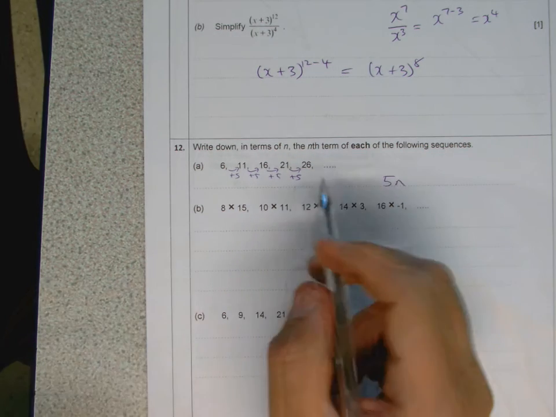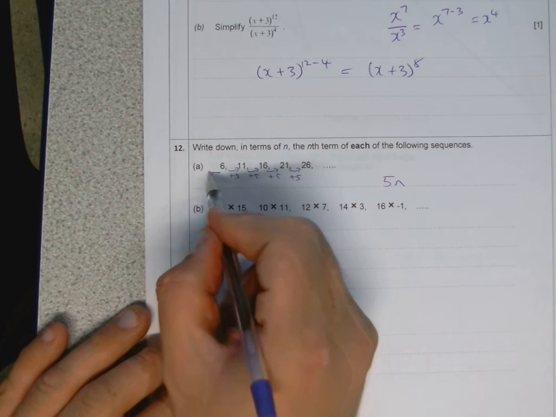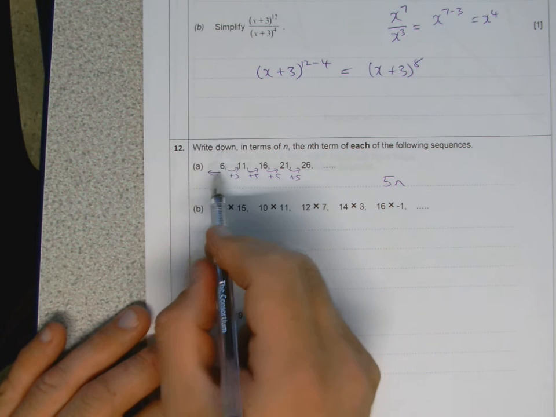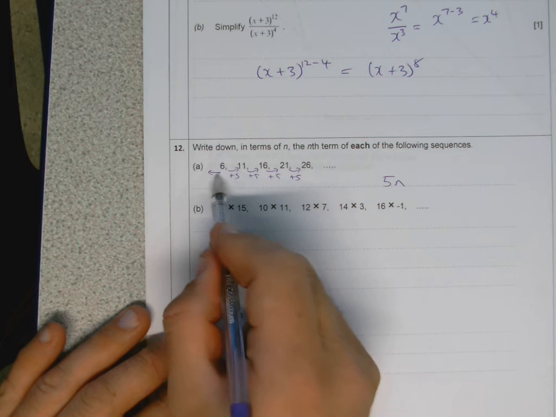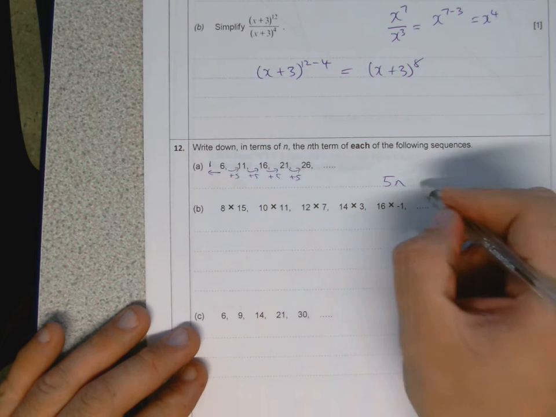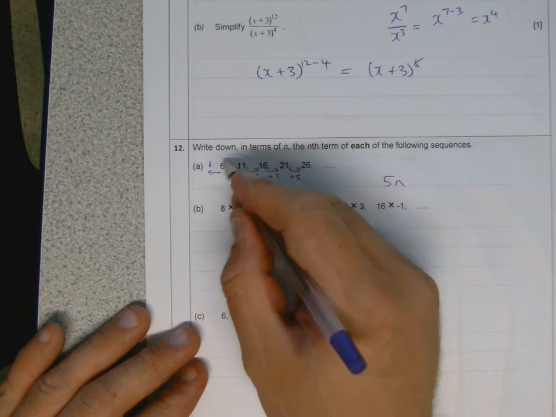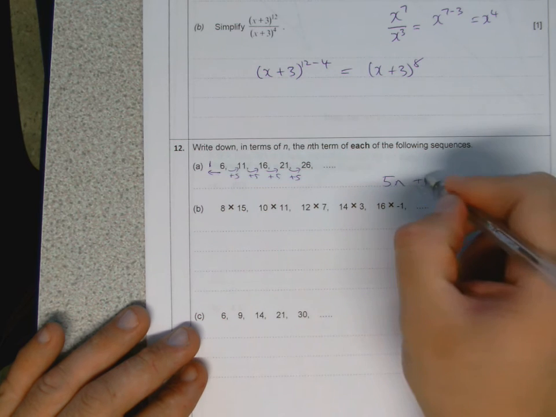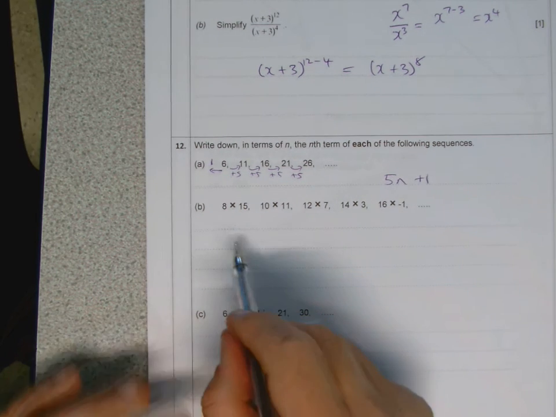And then you check what the term before is. Well, if you're adding 5, you take away 5, so the term before would have been 1, wouldn't it? So it's 5n, and then it's plus that 1. Okay, with part B, right?